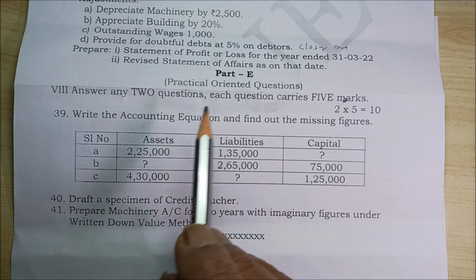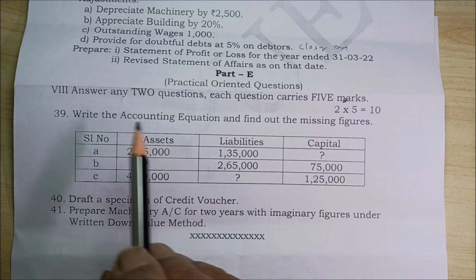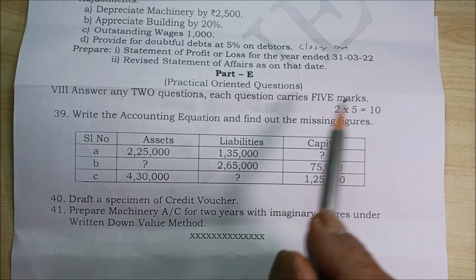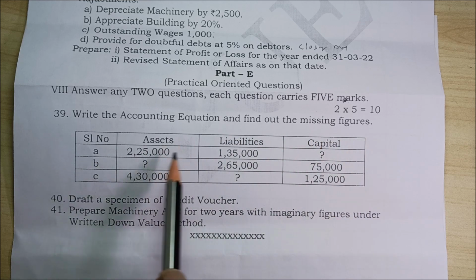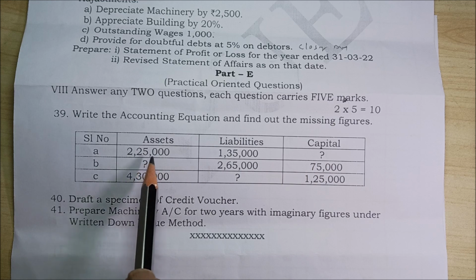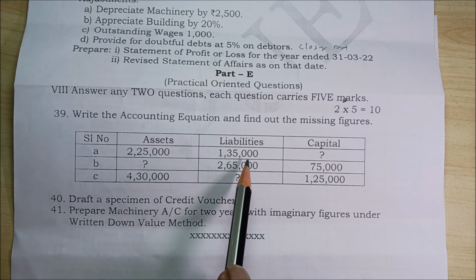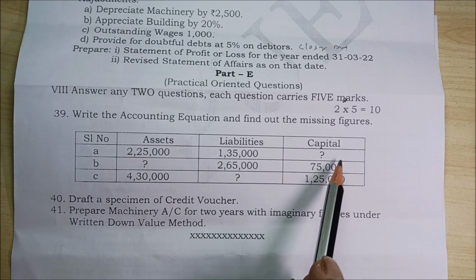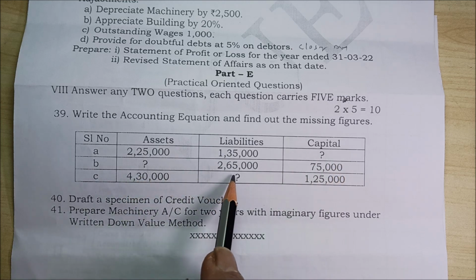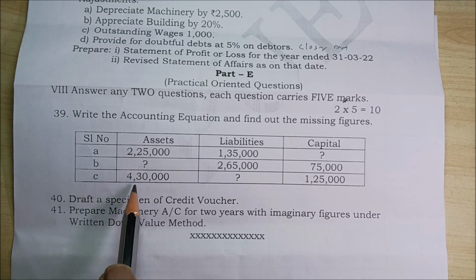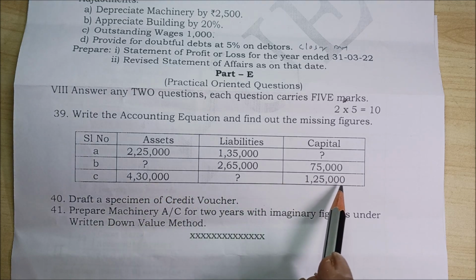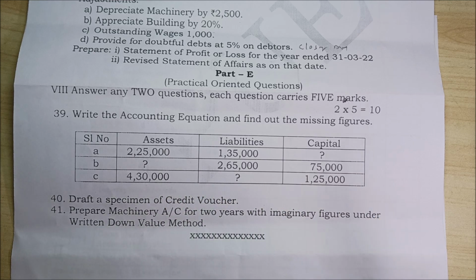Now part E, practical oriented questions. Answer any two questions, each question carries 5 marks. Write the accounting equation and find out the missing figures. Assets, liabilities, capital. Asset is 2,25,000, liability is 1,35,000, asset minus liability is equal to capital. Then assets question mark, liability given, capital has been given, capital plus liability is equal to asset. Then asset is 4,30,000, whereas liability has not been given, capital has been given, that is asset minus capital is what actually liability. It is very simple, right.